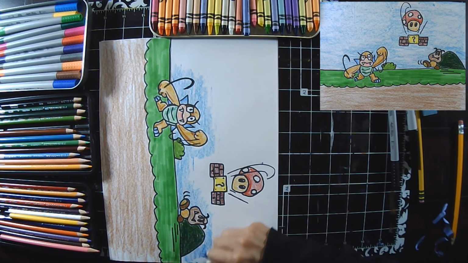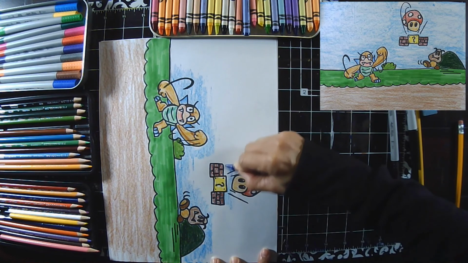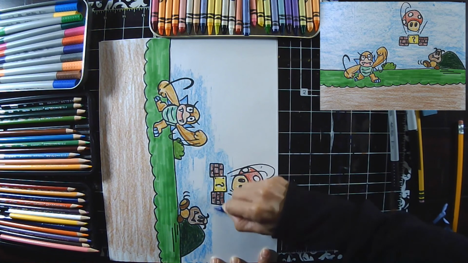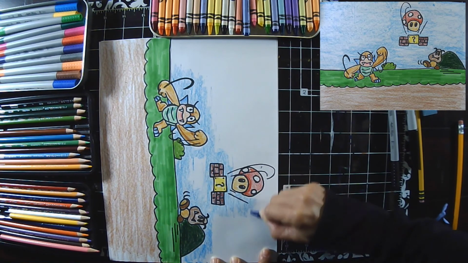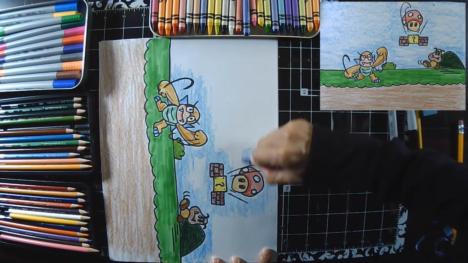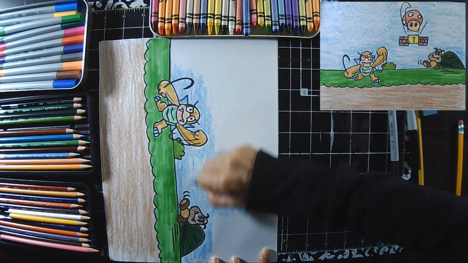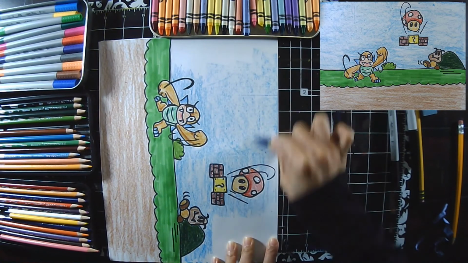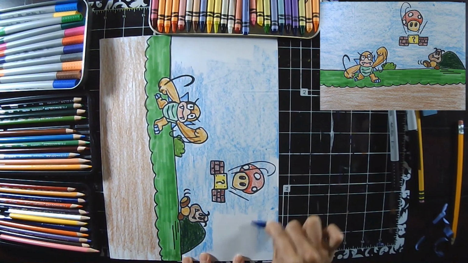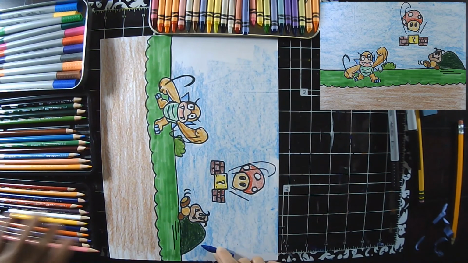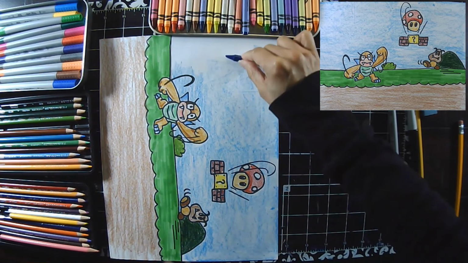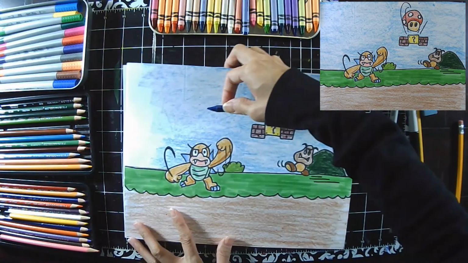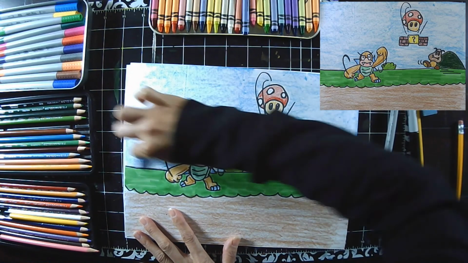I can be a little bit meticulous in this part here, paying attention to my detail, that way I don't get blue over parts that I don't want to have blue. Okay, and then if I lay my crayon down and I rub against my surface, I have now applied color a lot quicker. I'm going to turn the paper this way now.